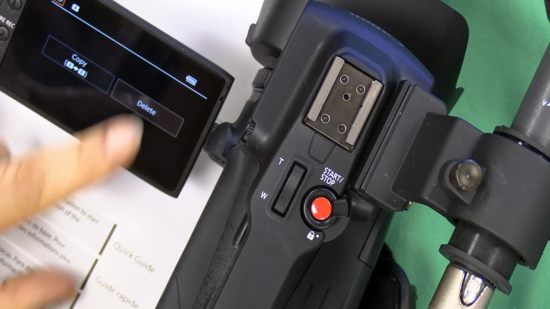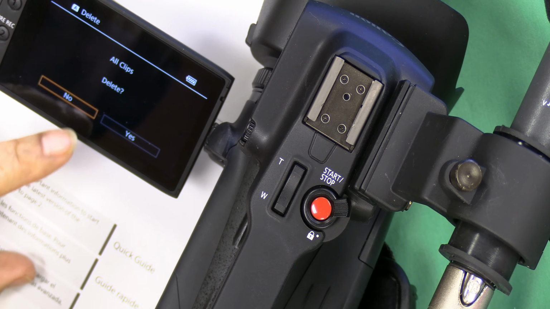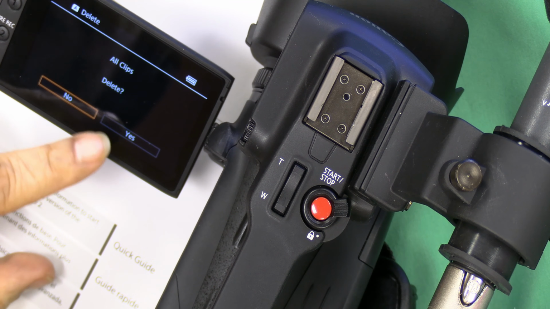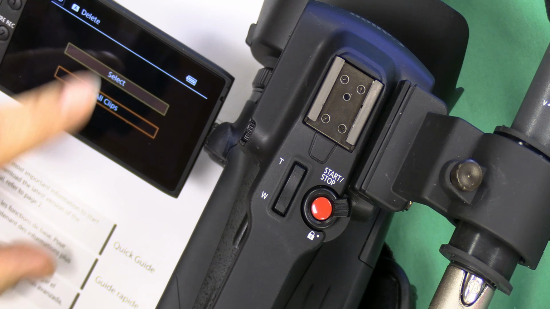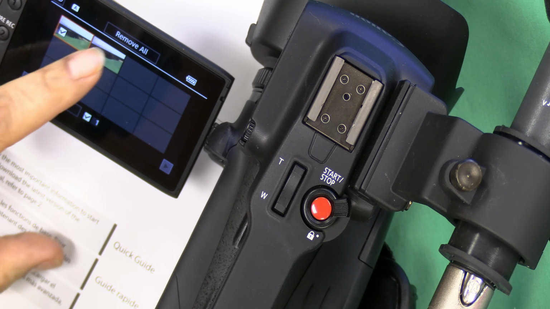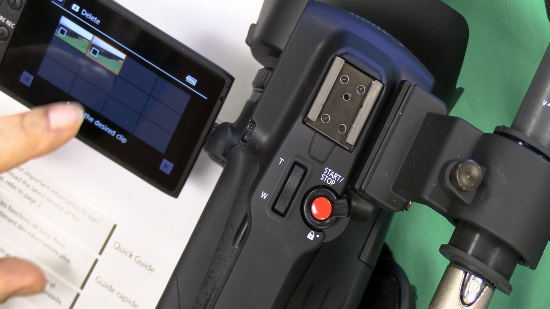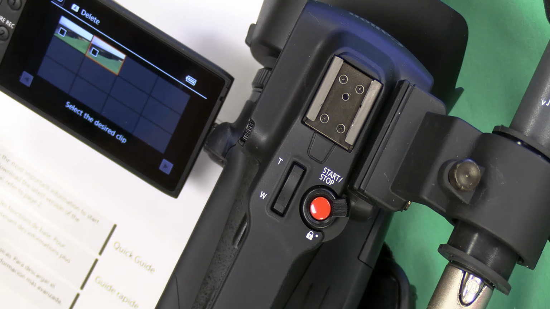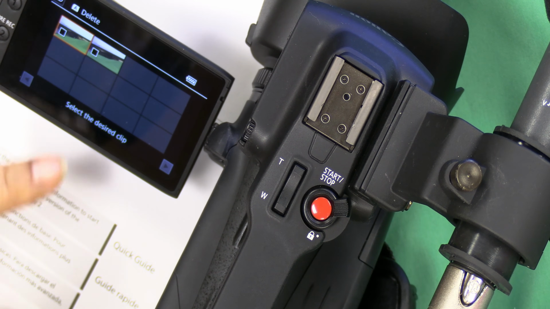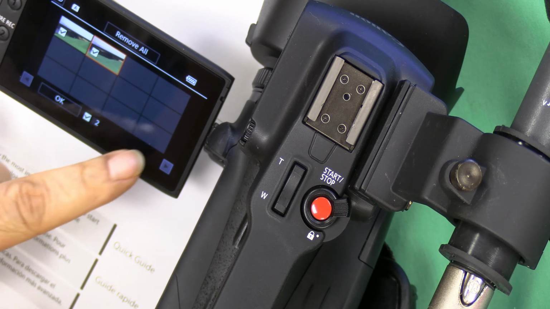You can also go here. There's some functions you can delete, and you can select the clips you want to delete. Delete all clips? No. Select. And I can go and select the ones I want. Maybe I just don't want them all. So while you're filming, you can already get rid of the things you don't want. In this case, I don't want these clips, so I'm going to delete them.